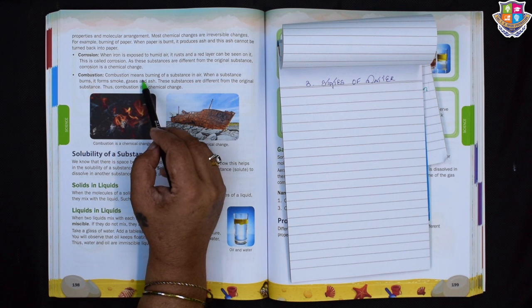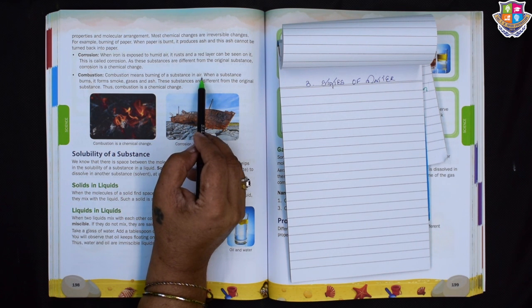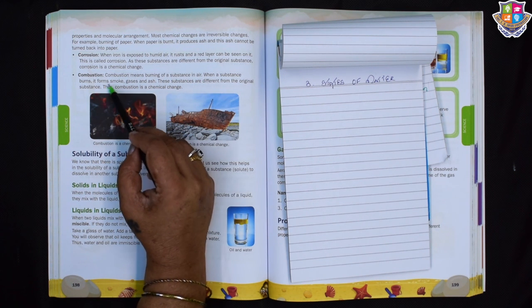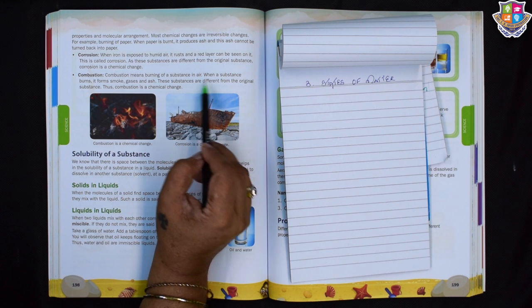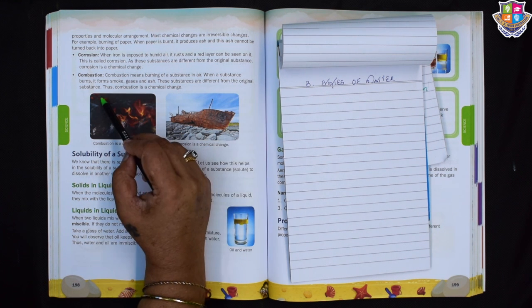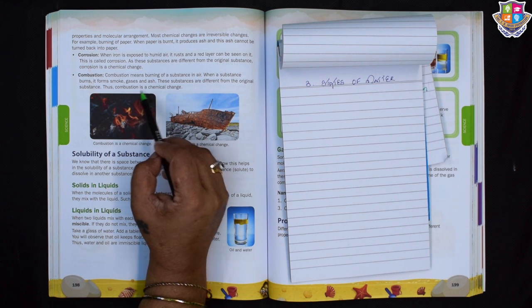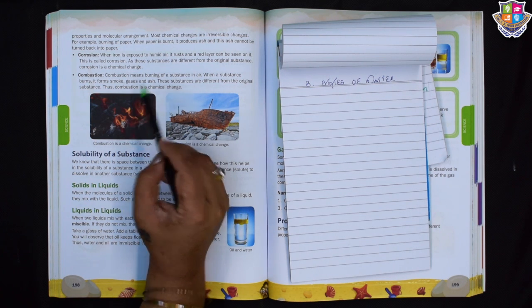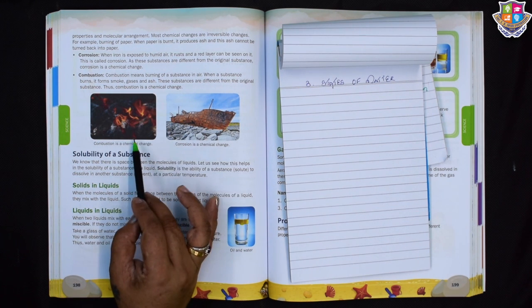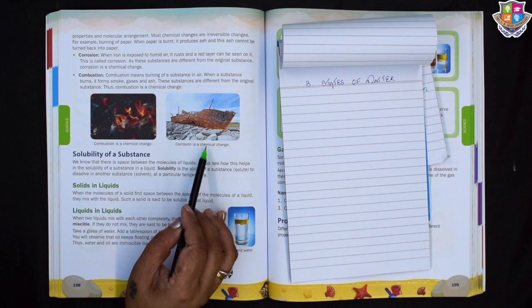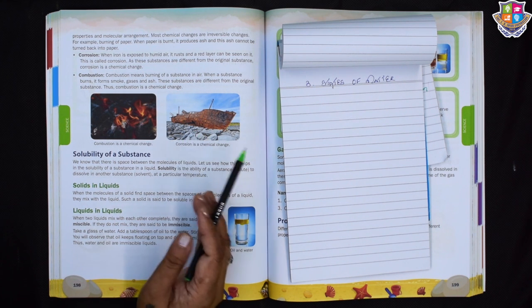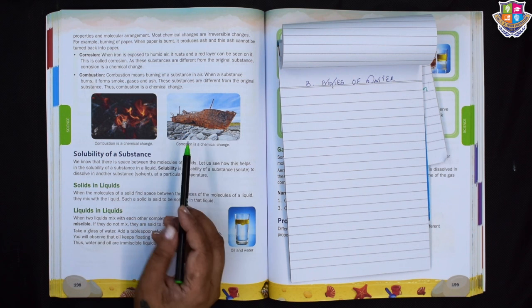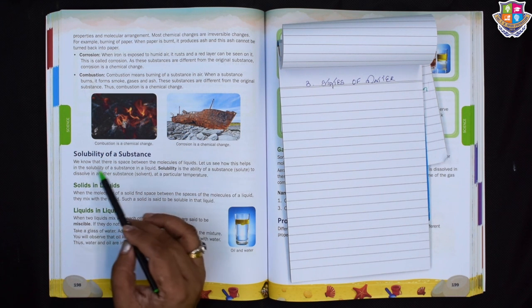Combustion. Combustion means burning of a substance in air. When a substance burns, it forms smoke, gases and ash. These substances are different from the original substance. Thus, combustion is a chemical change. This is how combustion is a chemical change, and corrosion is also a chemical change. Can you see this ship? Now it's of no use. Why? Because it's fully corroded.